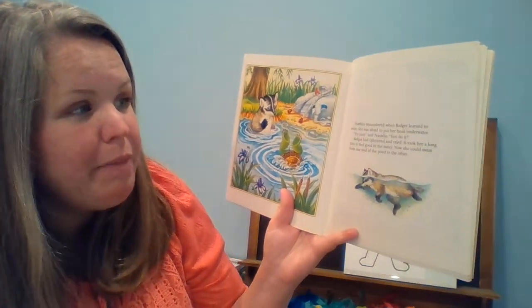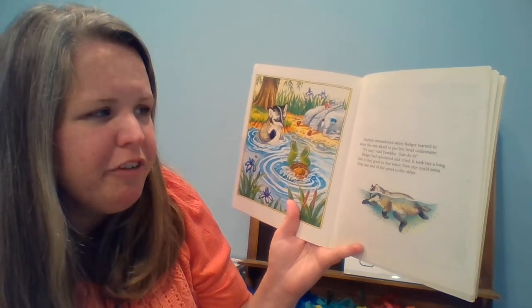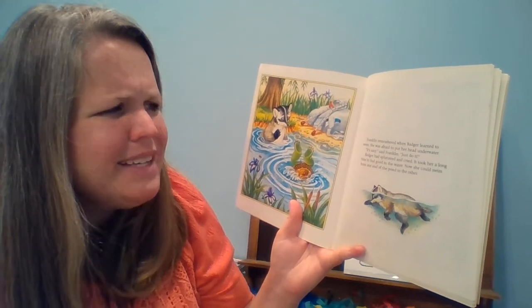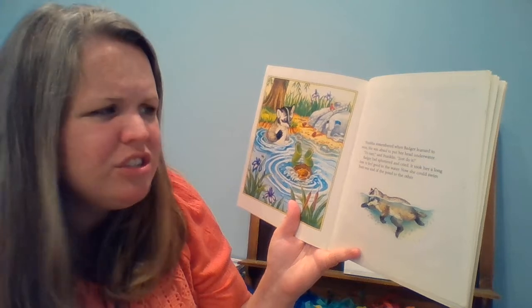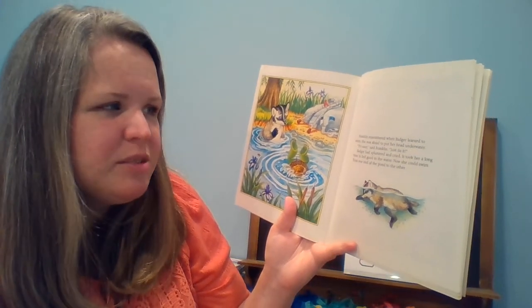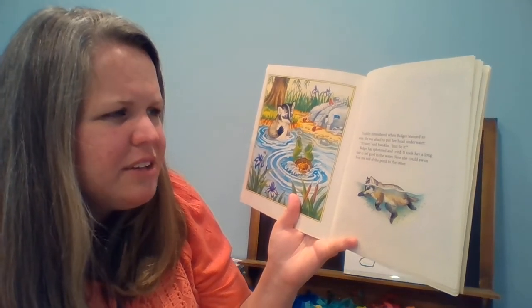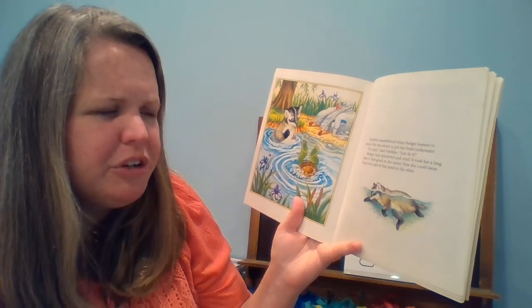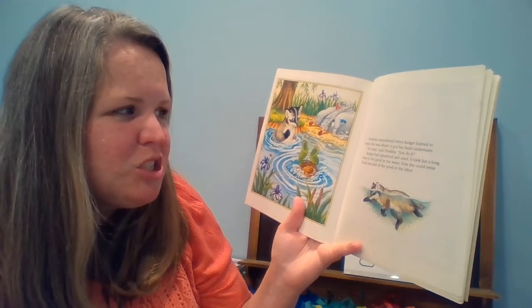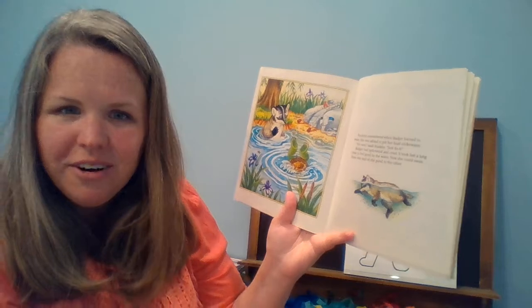Franklin remembered when Badger learned to swim. She was afraid to put her head under water. "It's easy," said Franklin. "Just do it." Badger had spluttered and cried. It took her a long time to feel good in the water. Now she could swim from one end of the pond to the other.